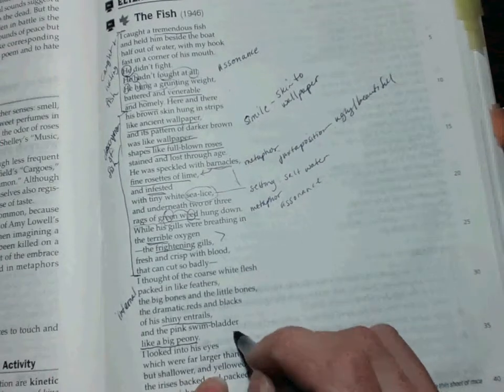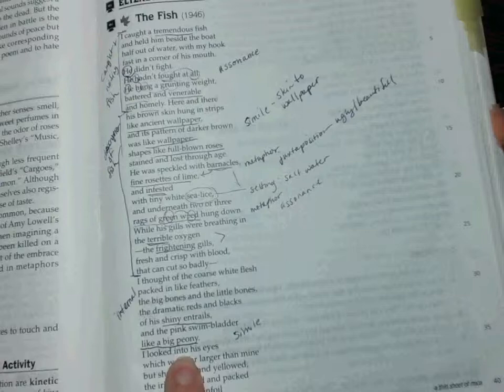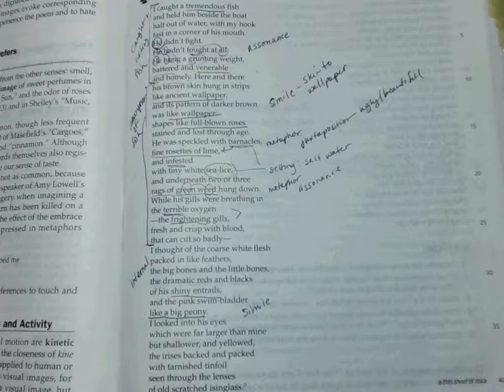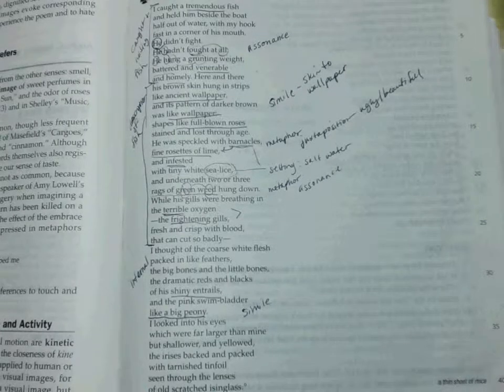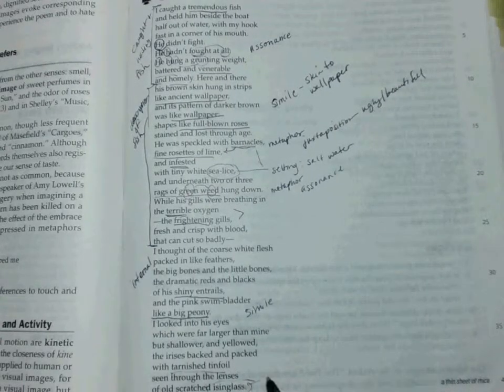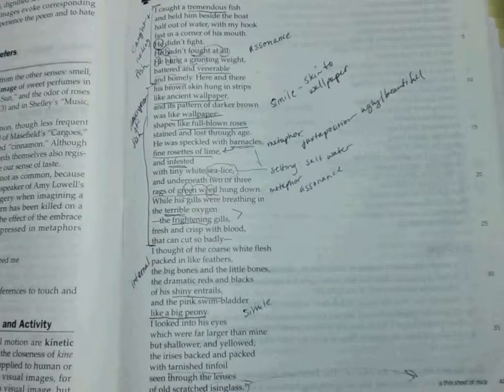Then she continues on to talk about looking into his eyes, which were far larger than mine, but shallower and yellow. The iris is backed and packed with tarnished tinfoil. It's an interesting image. Through the lenses of old scratched isinglass. Okay, right here we have a note to what isinglass is, a thin sheet of mica. So think about fish eyes, that's pretty much what they look like. Okay, moving on.